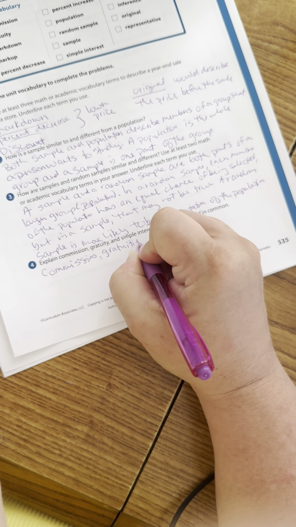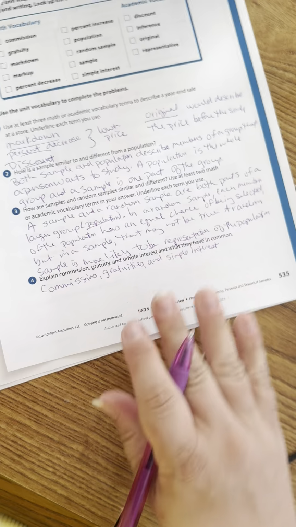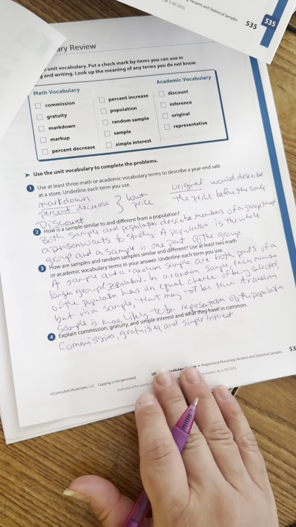Commissions, gratuities, and simple interest. Make sure you're saying simple interest because there is compound interest and there's other interest. We only discuss simple interest. Are all ways that a person can earn money. People earn commissions and gratuities for doing work of some kind.